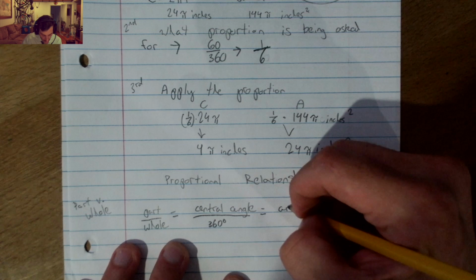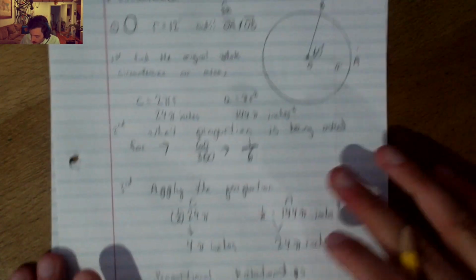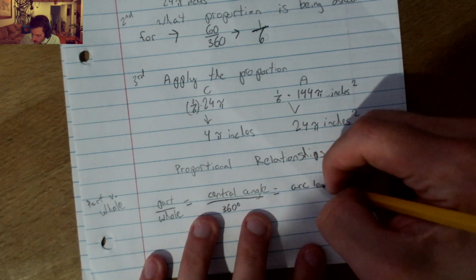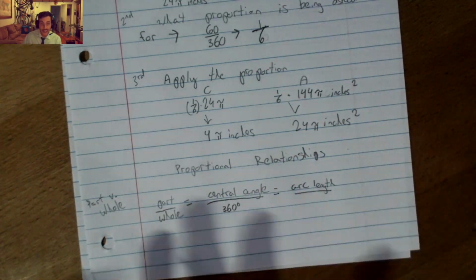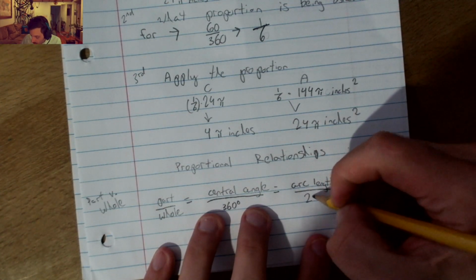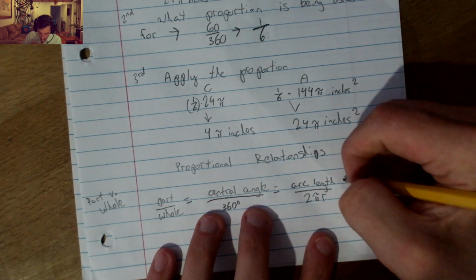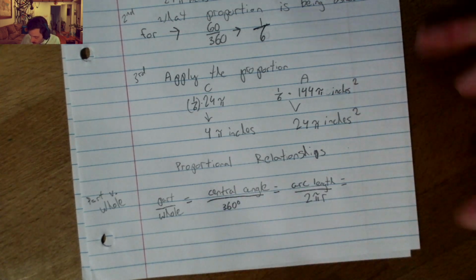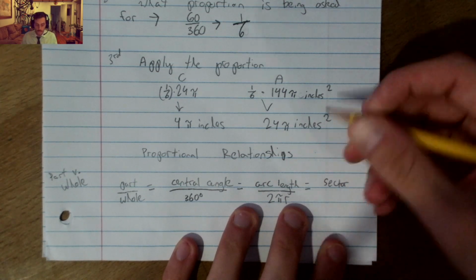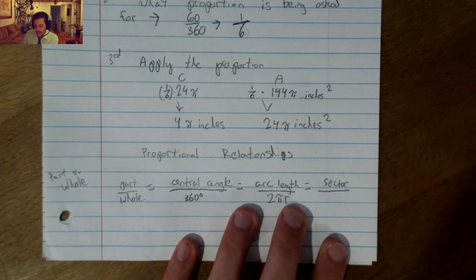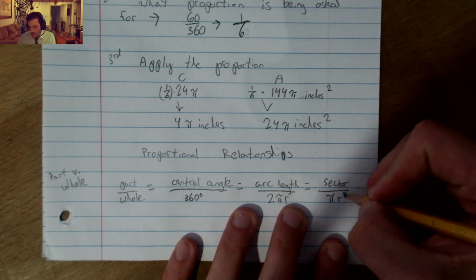The other example that we have is our arc length, which would be BA, or arc length over our circumference, or the whole value around the circle, which is equivalent to 2 pi r, or pi times diameter. And the last portion, if we're talking about area, we'd be using the term sector. And area, we quantify the whole value as pi r squared.